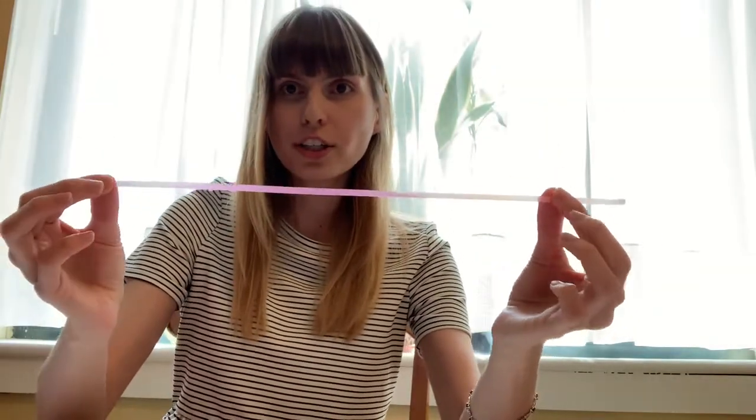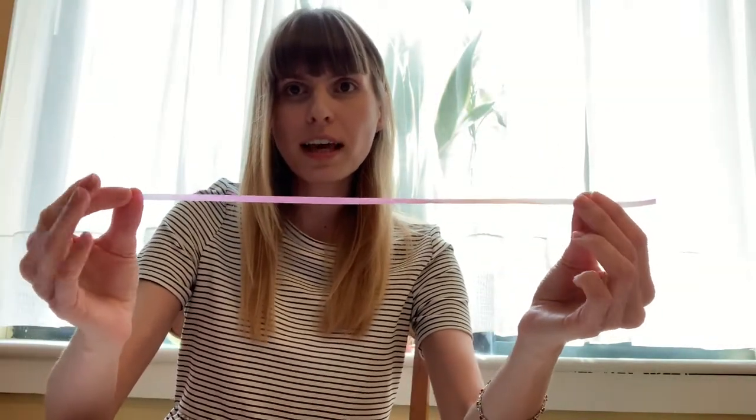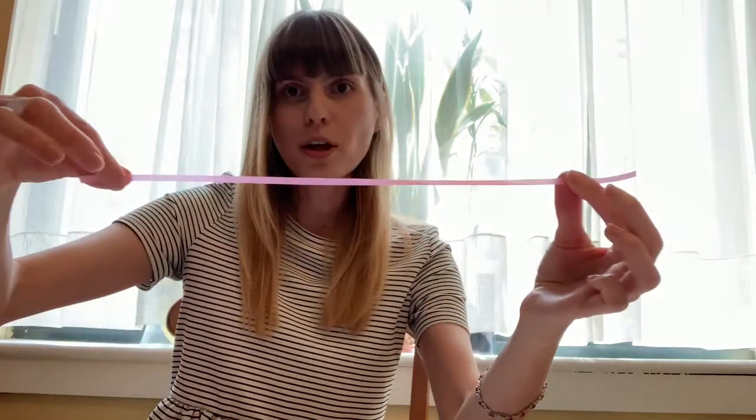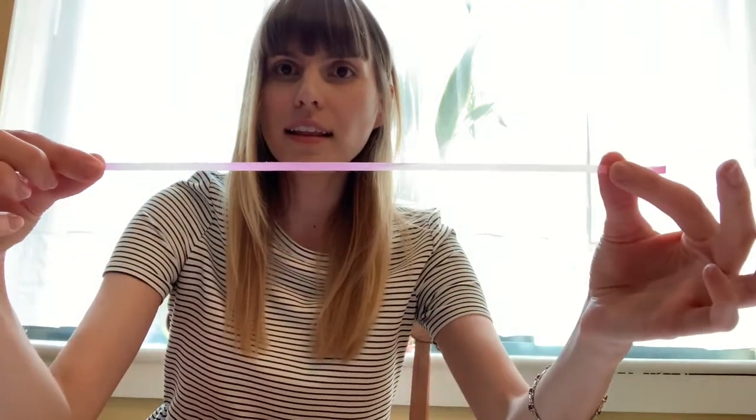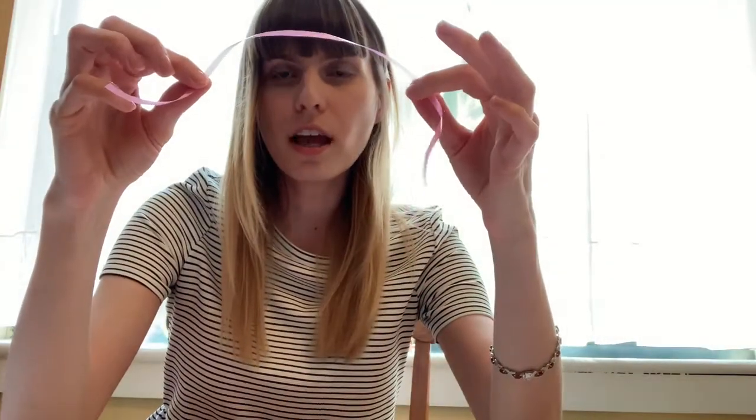You're going to be looking for things that are either longer than your string, which means they are bigger than your string, or shorter, which is less than your string. We are going to use one of my strings and measure some things around my house.